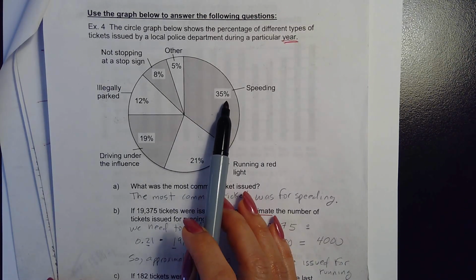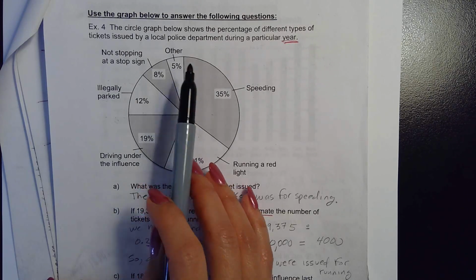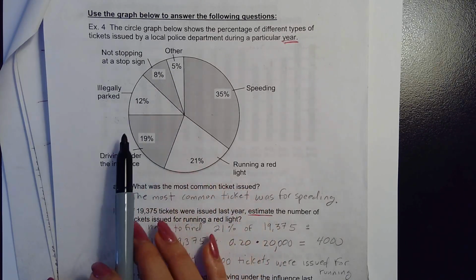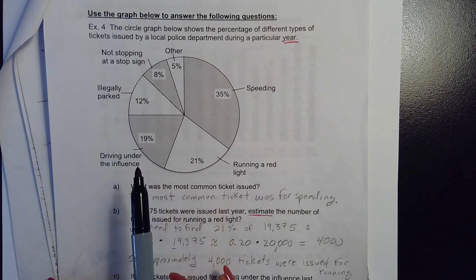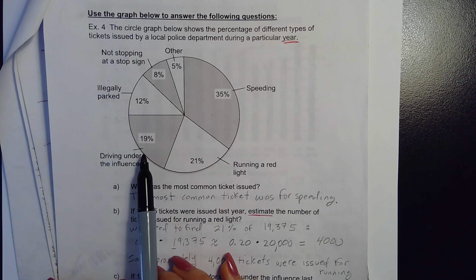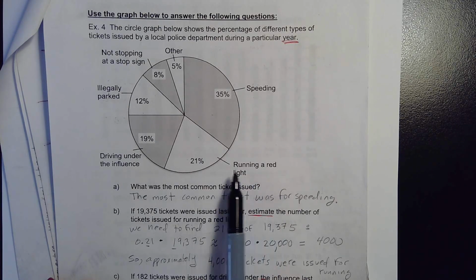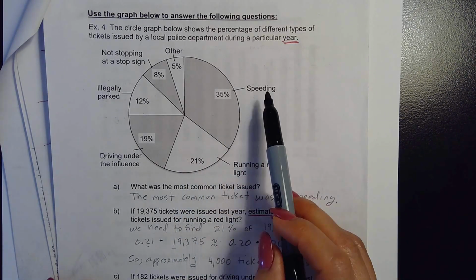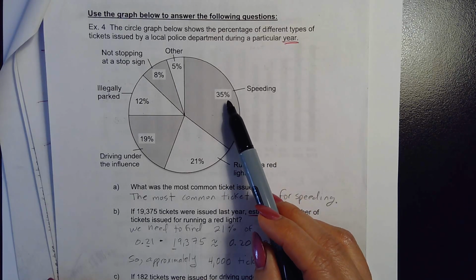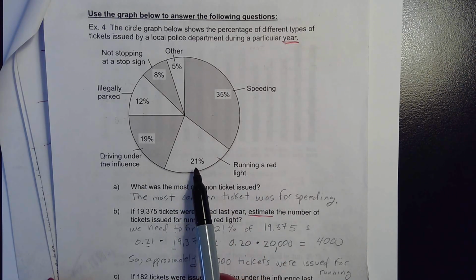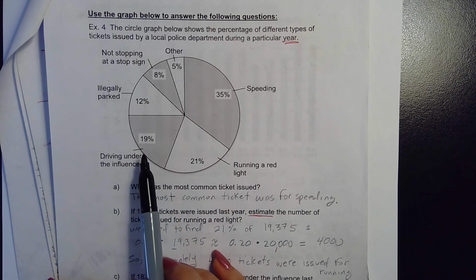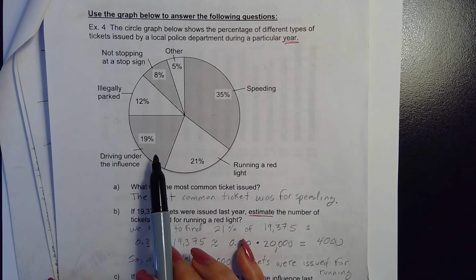You have speeding, not stopping at a stop sign, illegally parking, driving under the influence, and running a red light, 21%, and speeding is 35%. So speeding has the highest percentage of tickets issued, then running a red light, 21%, which is the second one, and driving under the influence is the third category, 90%.